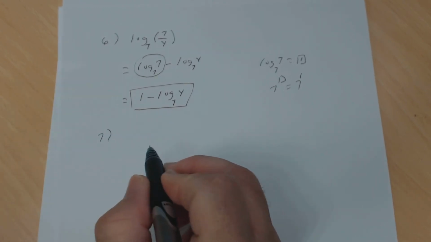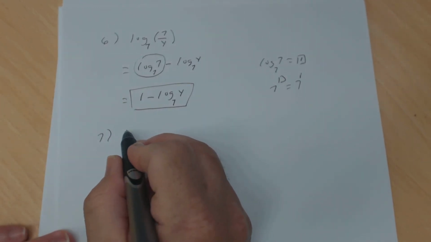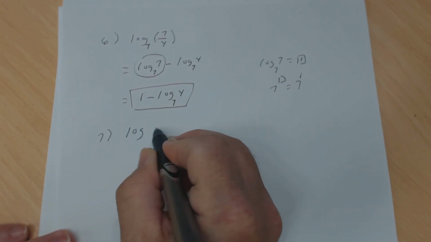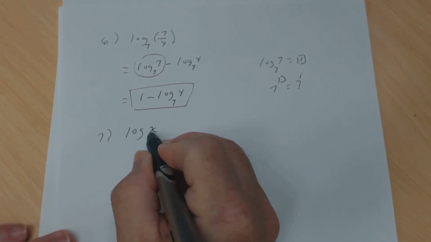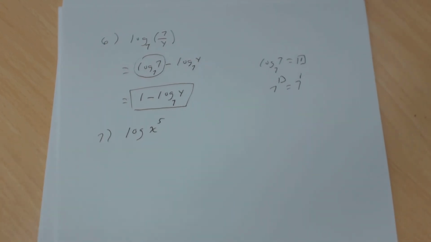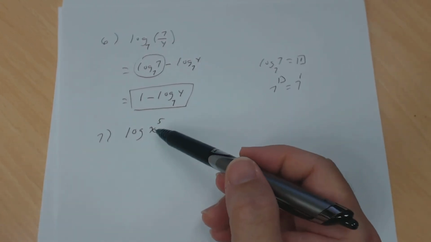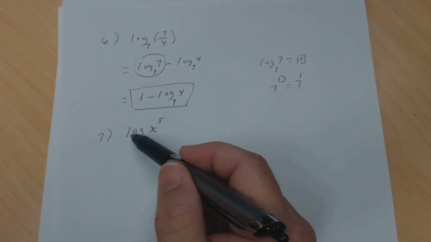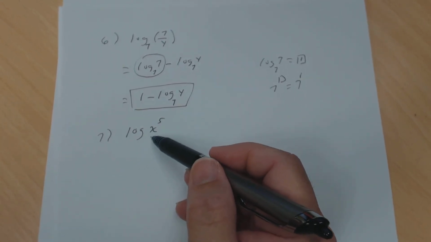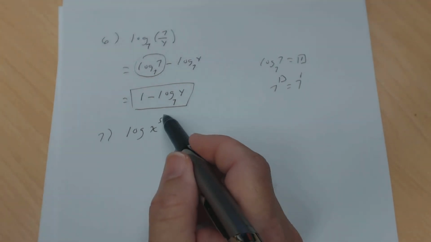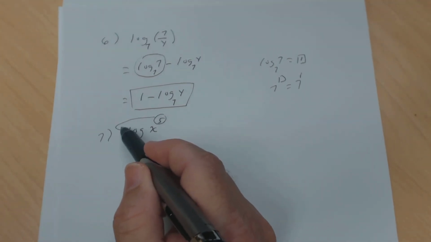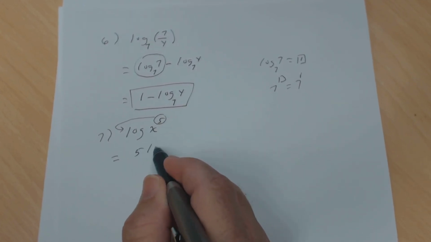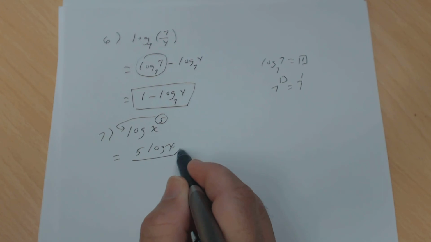Okay, number 7. Suppose you had the log of x to the 5th power. Notice that this is a power rule because you see this exponent. According to the power rule, whenever I'm taking the log of something raised to a power, I take this exponent and rewrite it as a product. So that's going to be 5 times the log of x. That's all you do. There's your answer.